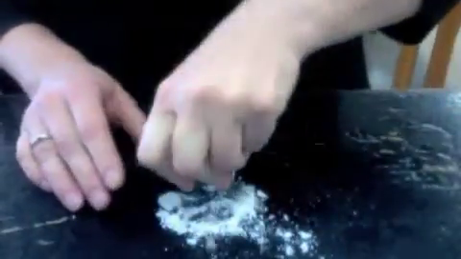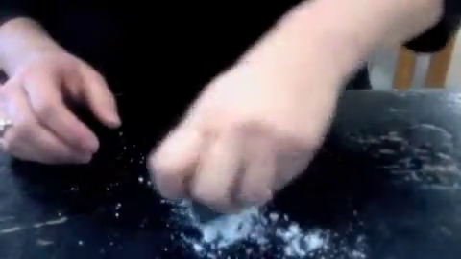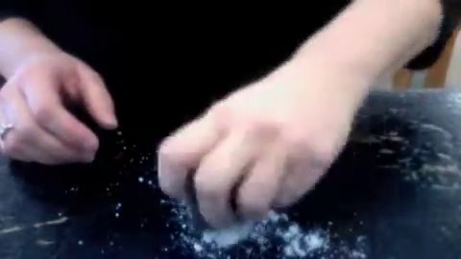Next, I will crush the sugar cube into a powder. I'm using a hard piece of slate for this, being very careful not to hurt myself because it is difficult to crush this since it has been cemented together. You can see now I've got some very small grains as well as some bigger chunks that I will crush up here.